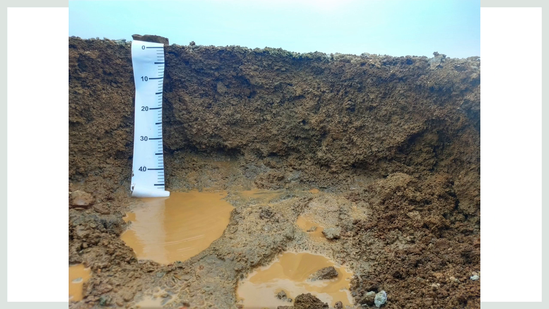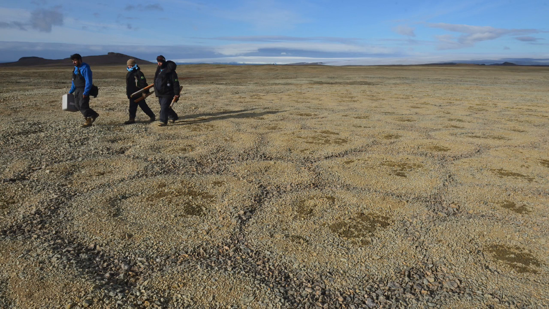And I already showed you that sometimes we have some water layers above the permafrost because water cannot penetrate through the permafrost. And in these areas, we have a very intense cryoturbation that could produce some patterned ground, as you can see here.